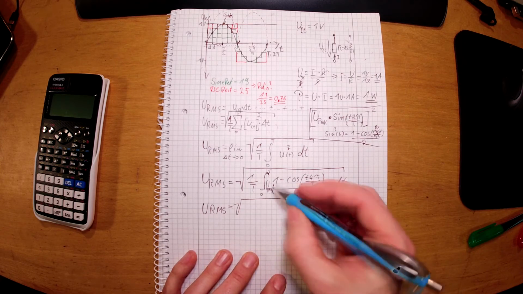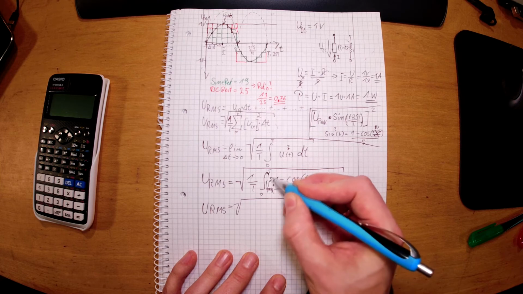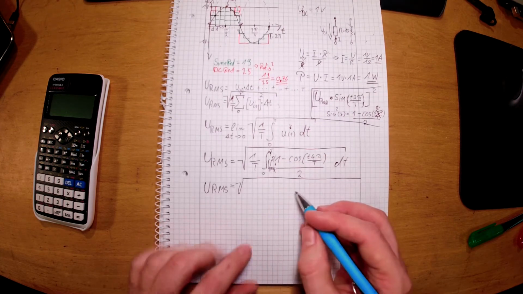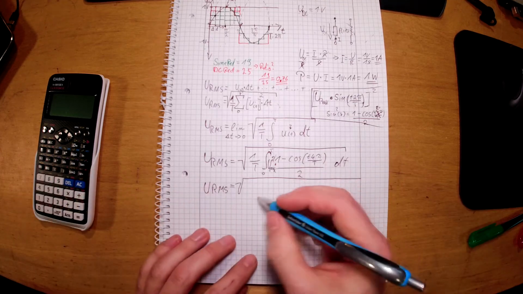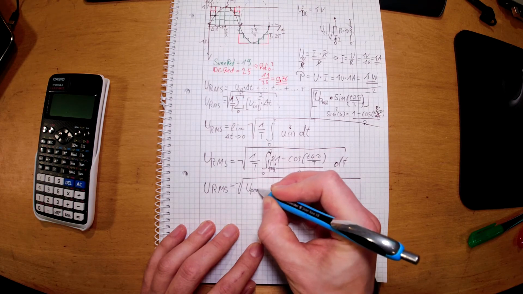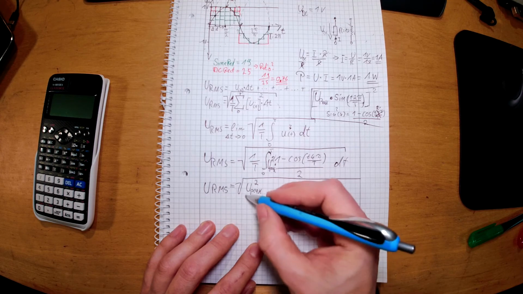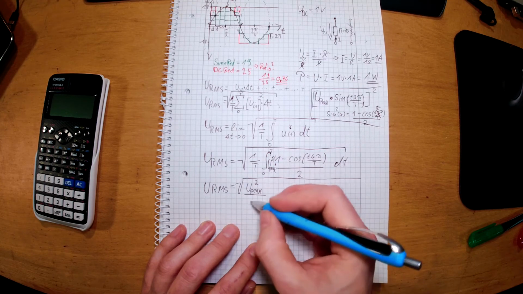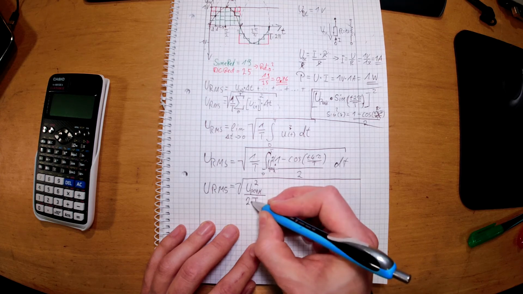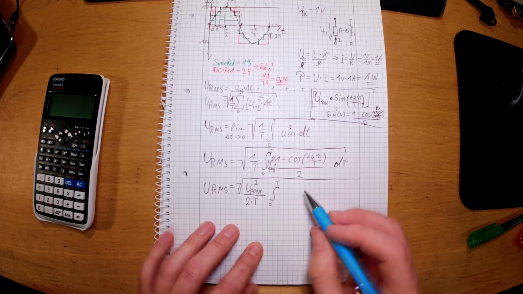Okay, so I hope you can understand me. I'm cleaning up the place now. We have u peak squared divided by T, and we can get this one out of there, so 2 times T. And after this, there's the integral happening.